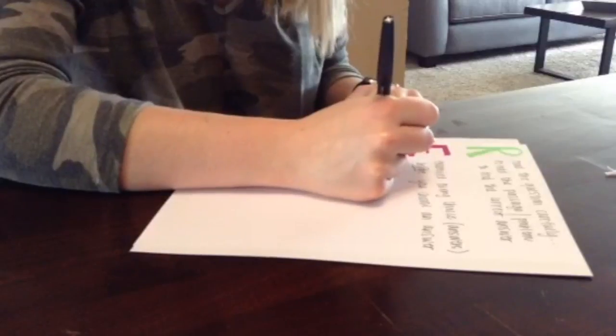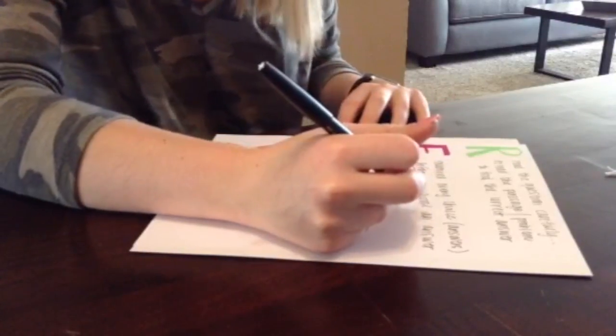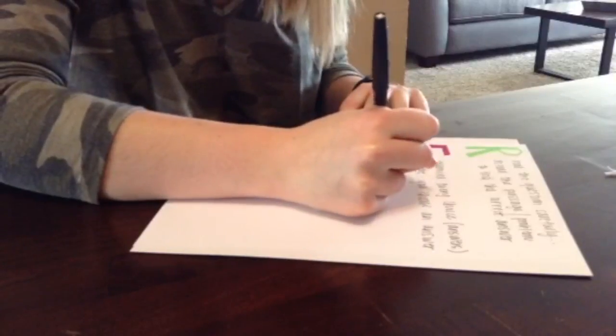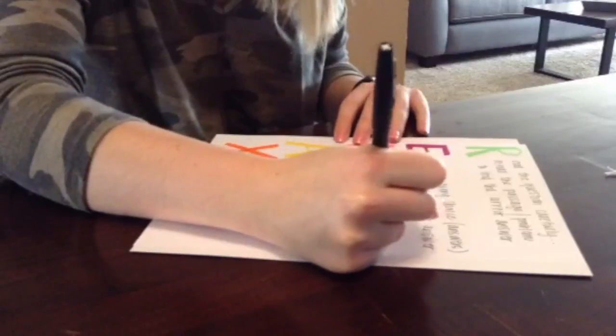Then L is for label. So you're going to go back into the passage or in the story problem for math, and you're going to label your answer in the passage or the problem.